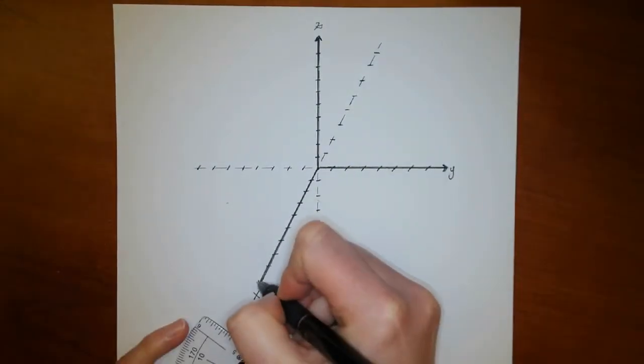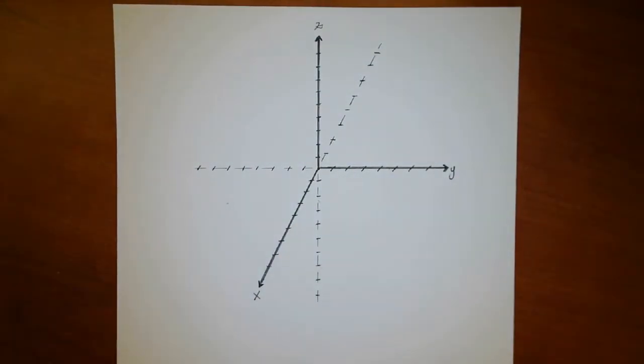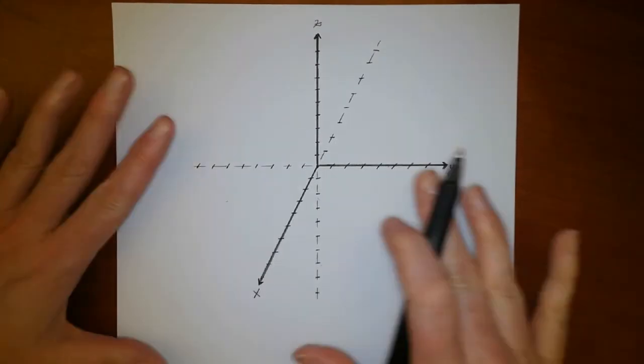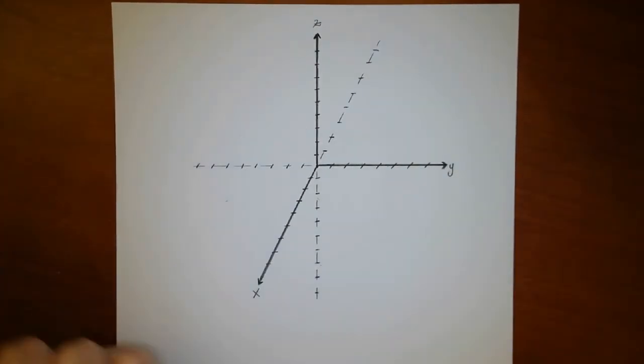Okay, and hopefully at this point you can see what I'm looking for. So anyway, we've got ourselves the nicest XYZ plane that we'll probably draw in a long time.